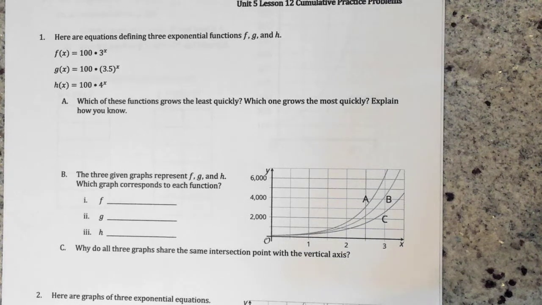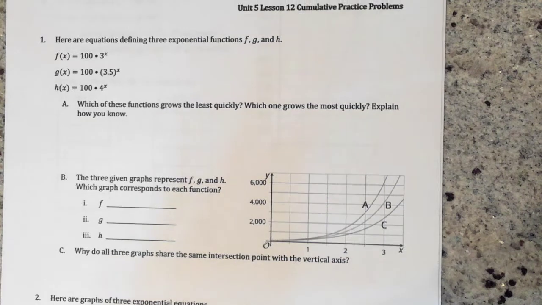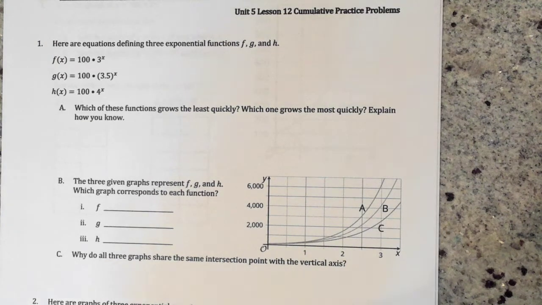Hi everybody, it's Mrs. Hannaforth and I am going to be reviewing and doing a video on Lesson 12, the Cumulative Practice Problems. I'm doing this to make sure that we understood yesterday's lesson and to hopefully go slow enough and go through some of these problems to address any misconceptions or misunderstandings that you may have.